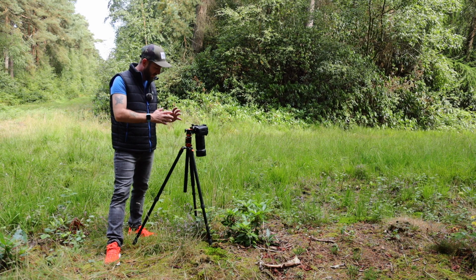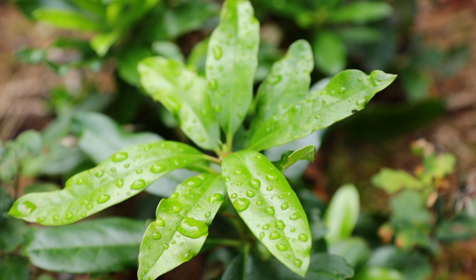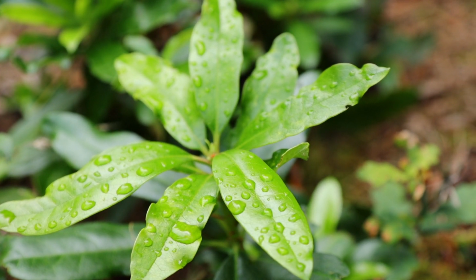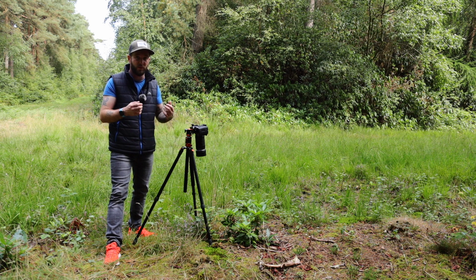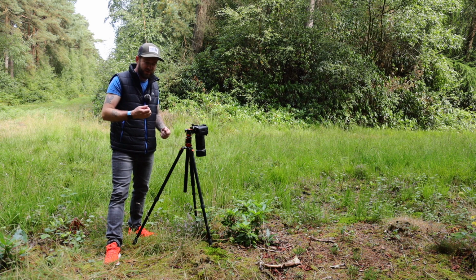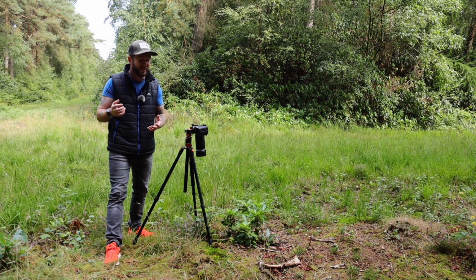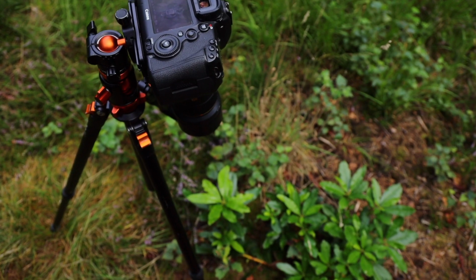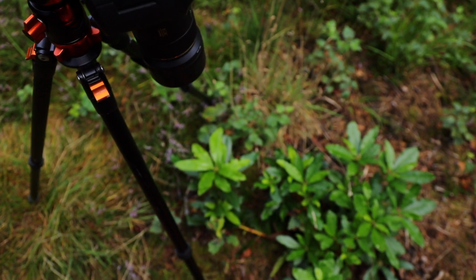Alright, so first up we've got this plant and it's covered in some raindrops and I was really drawn to that. The problem I've got is the leaves on this are quite shiny and I don't have a polarizer that will fit the macro lens here, so I'm having to underexpose this by 2 stops, but it's kind of giving quite a dark and moody feel to the image. I quite like it, so let's talk you through some camera settings here.